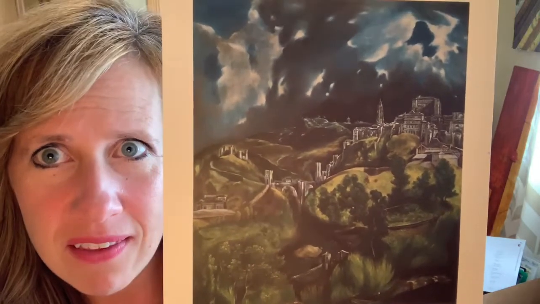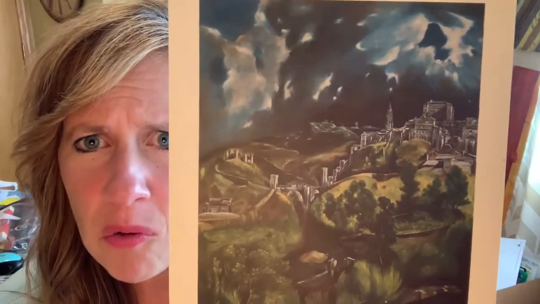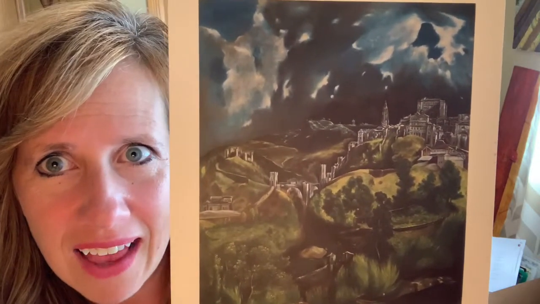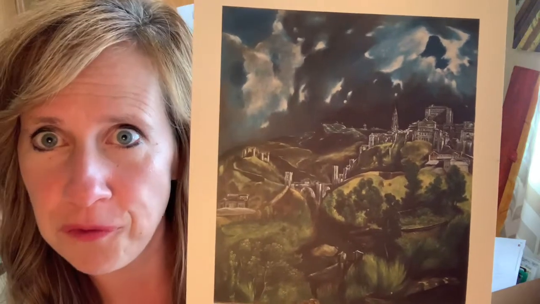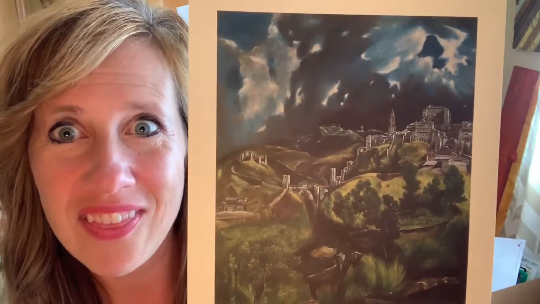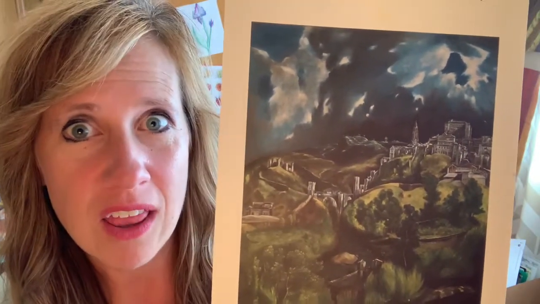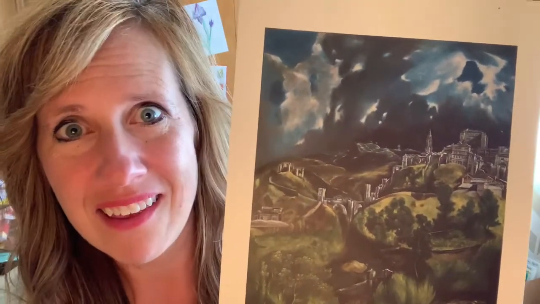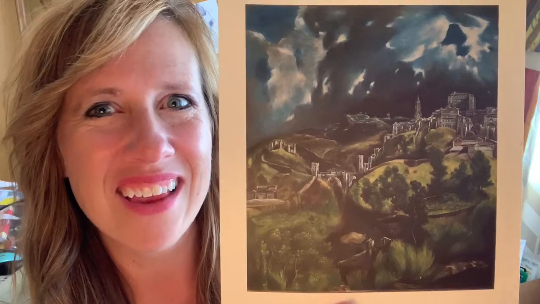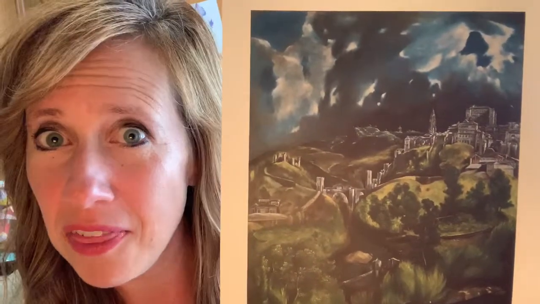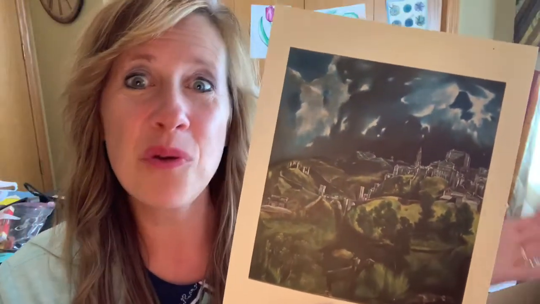And what you'll notice is that El Greco wasn't going for exact realism. This doesn't look exactly like what you would see if you took a photograph of a town. What you should know, though, is that this painting is considered the very first cityscape ever painted. El Greco was the kind of artist that was always trying to think of the next best thing. He wasn't just doing what other artists were doing, he was inventing new styles.